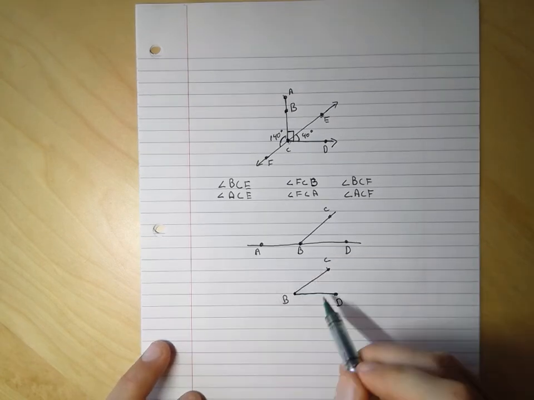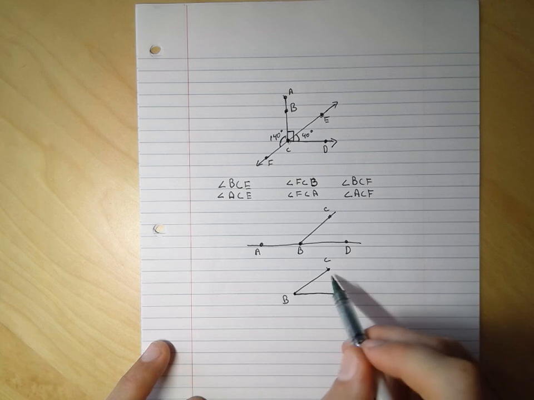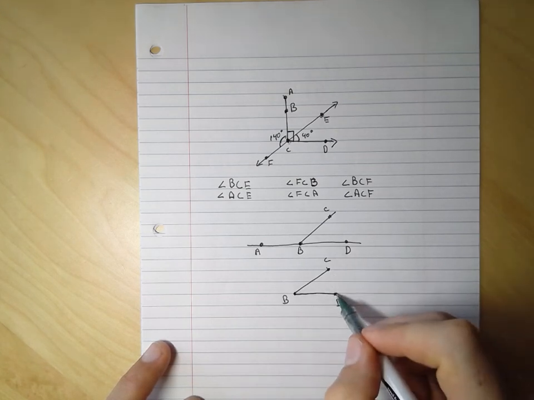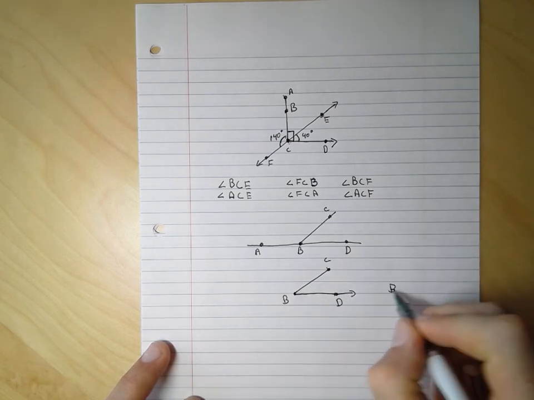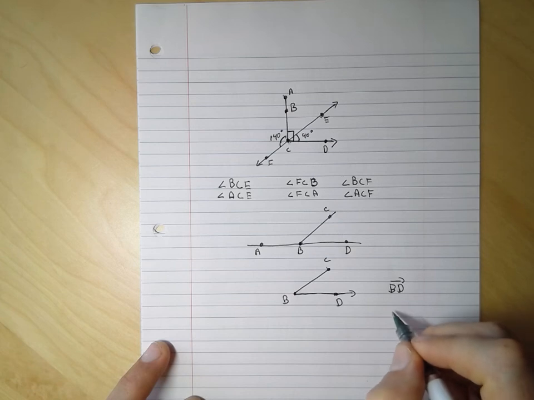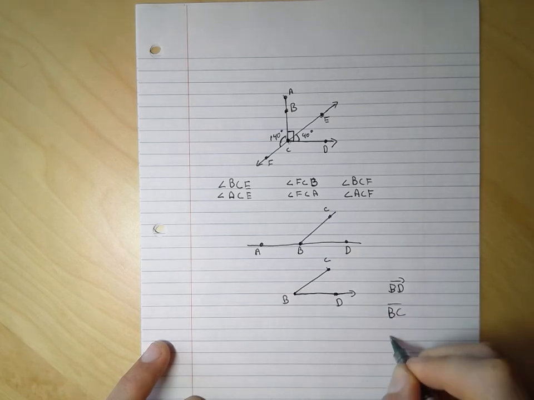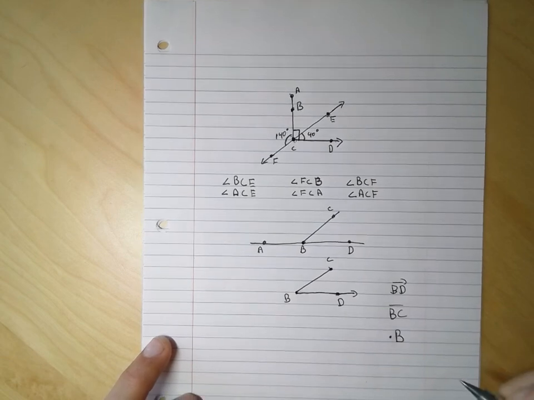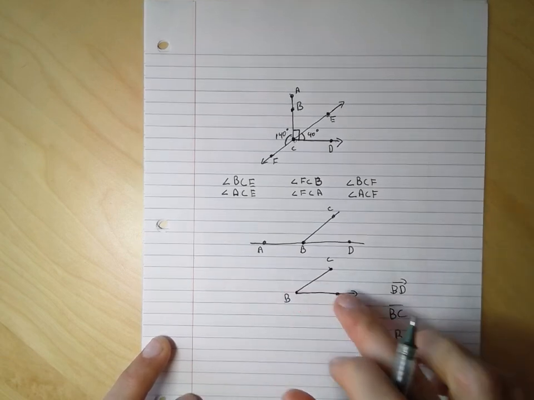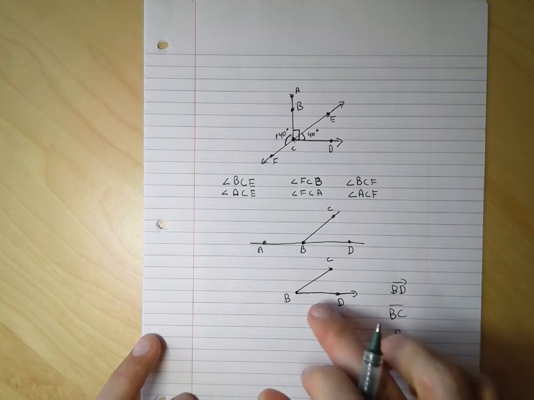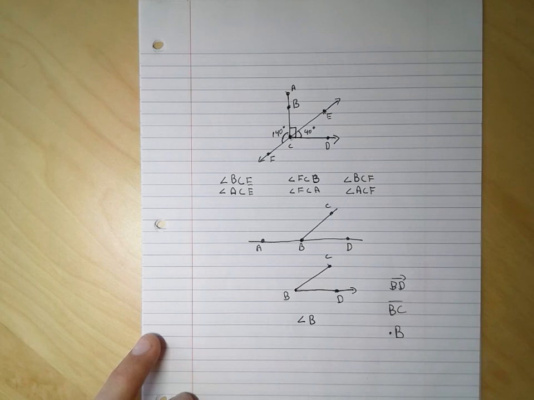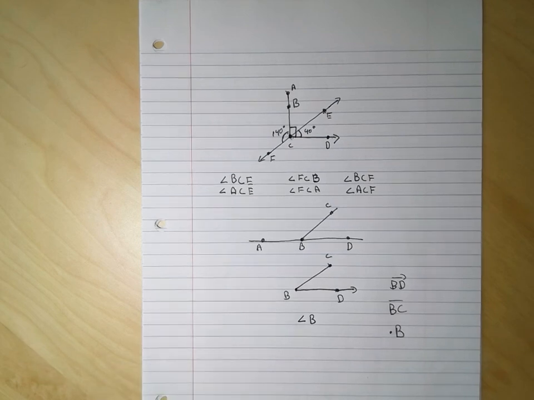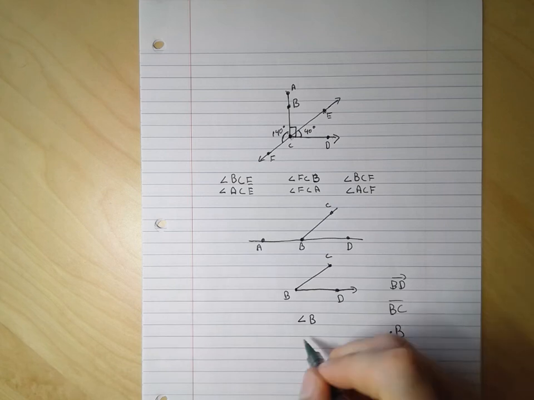In this simpler case, just these 2 intersecting line segments, or maybe just for fun, we'll make this a ray and this just a line segment. So here we have ray BD and line segment BC intersecting at point B. So, taking advantage of the common vocabulary I'm trying to create, this one you could get away with calling this angle B because there's no other angles in that diagram. Angle B is obviously the same as angle CBD.